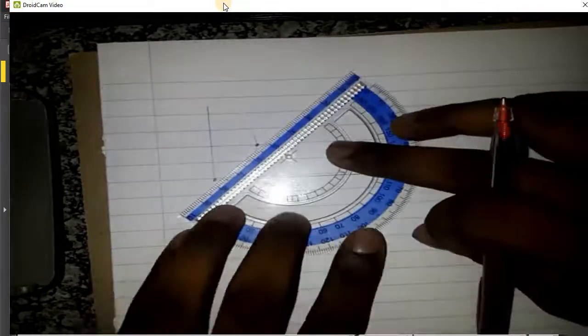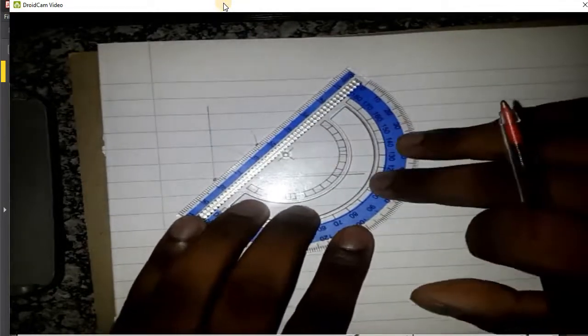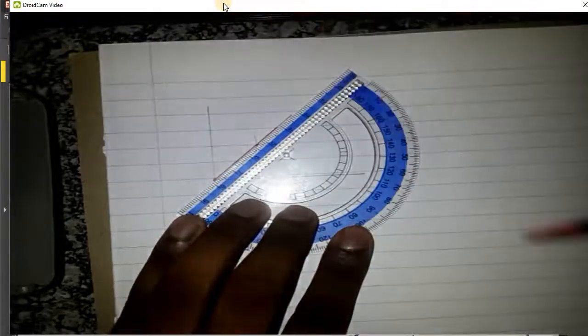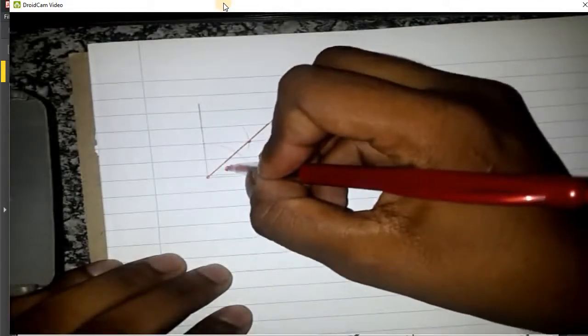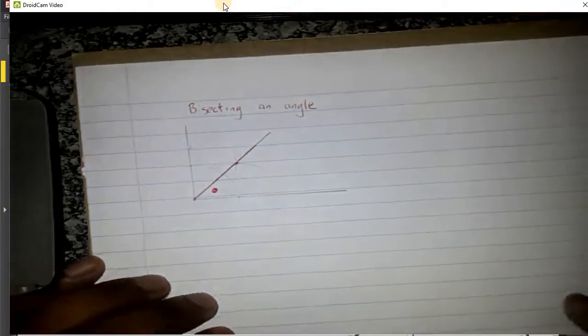I take my ruler and draw a straight line. Right, now you can see that this angle here is the same as this angle. This is called bisecting an angle.